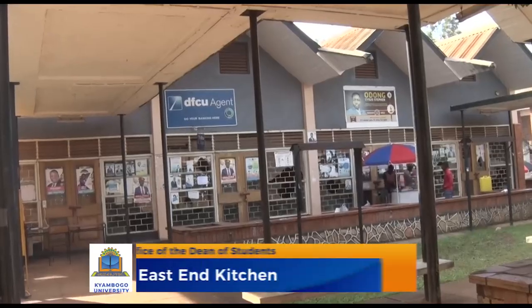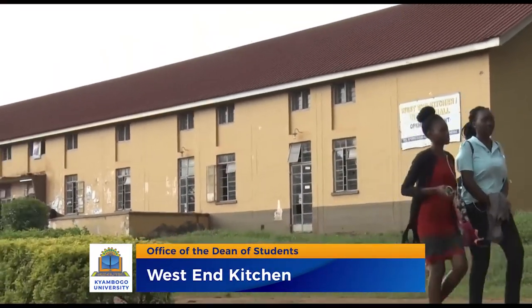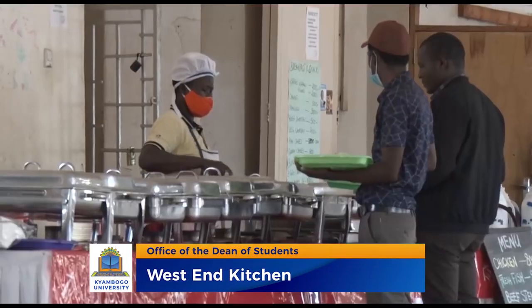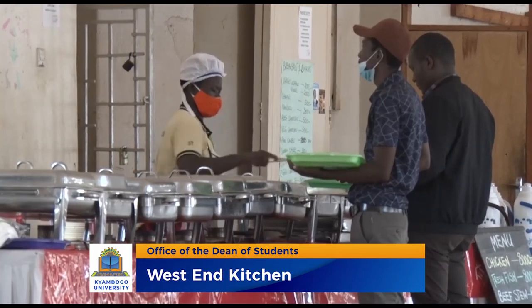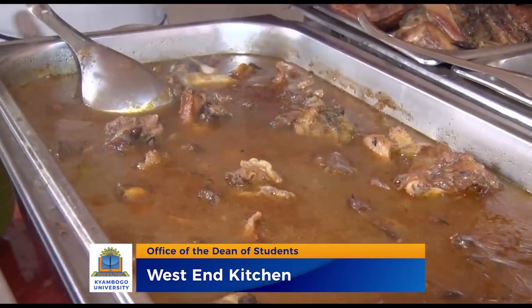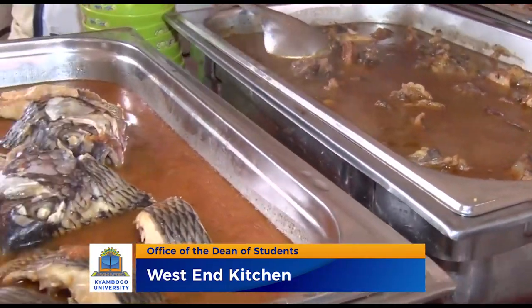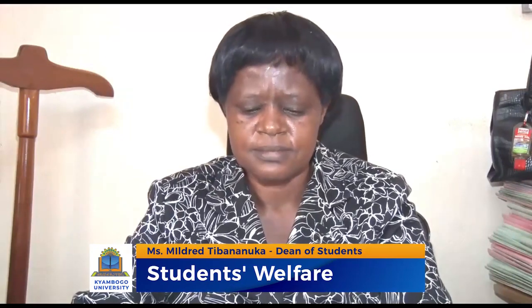The catering sections in the university: the university has 3 catering sections, in the East End, West End, and North End. Those catering sections are open to all the students, whether you are government or privately sponsored, whether you are resident or non-resident. All of you are free to move in there and take your meals. Those of you who are government sponsored, whether resident or non-resident, will be paid a food allowance. When you are paid that allowance, you go to the cafeterias and pay the service providers, then you'll be able to take your meals.